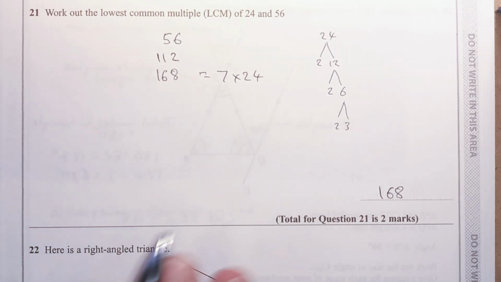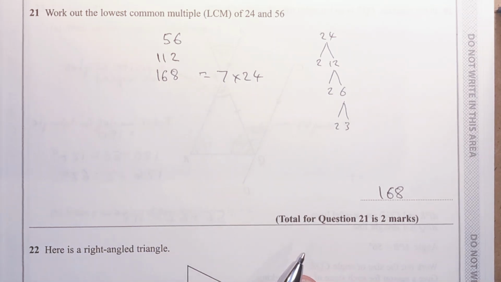It's going to depend on your numbers which is the best way to do it. If you do it enough times in practice, you'll get a feel for what's going to be the quickest way. Sometimes they might ask you to use prime factorisation, so you'd have to do it the other way. But on here they haven't. They've just said work out the lowest common multiple. So you can do it whichever way you want.